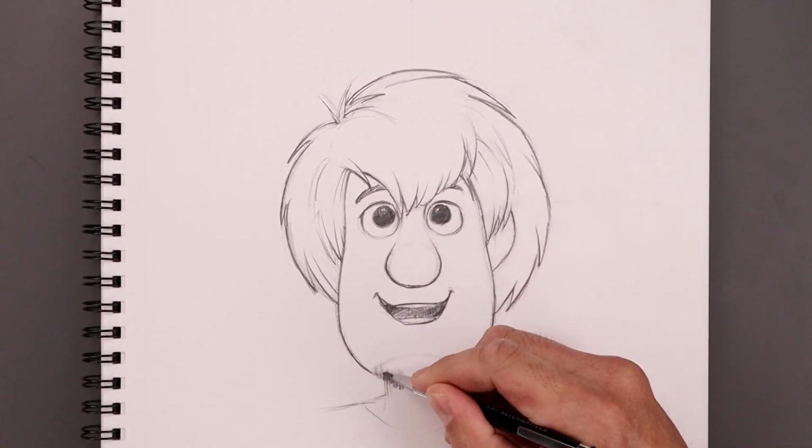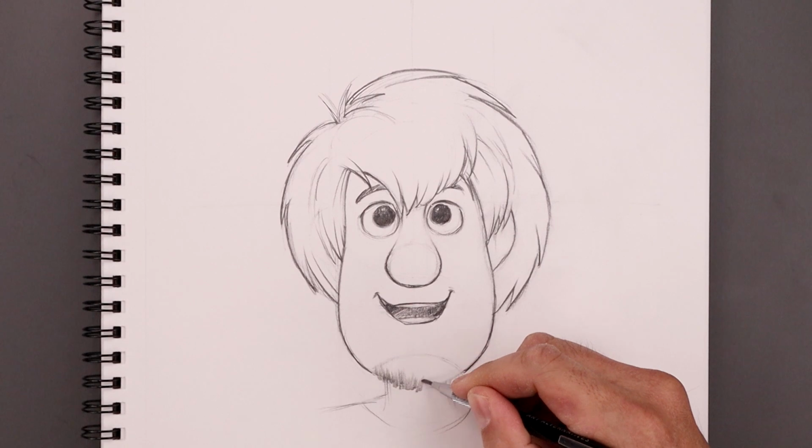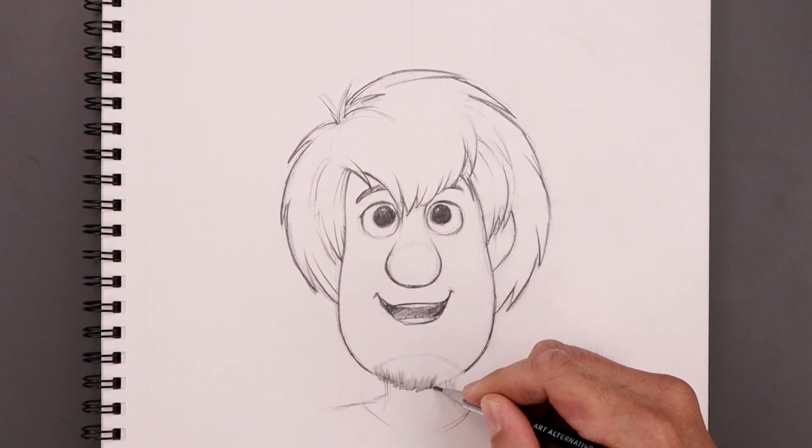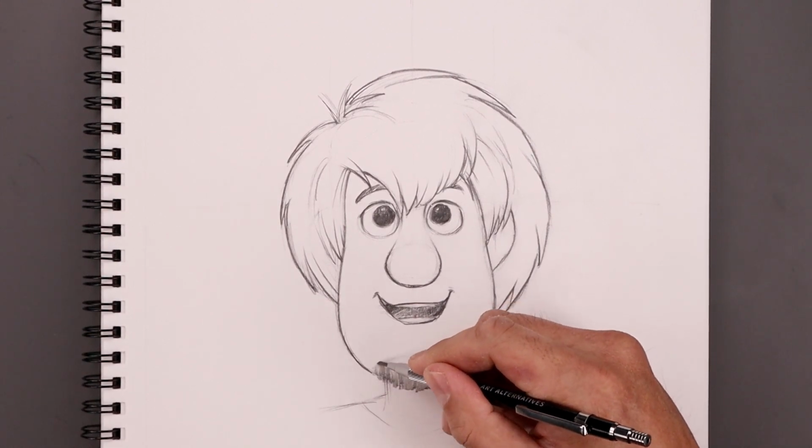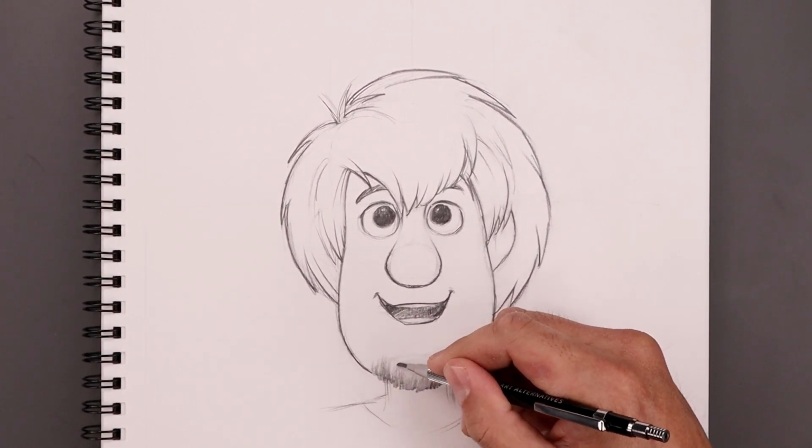Now for the chin, I'm just going to move to the side edge of my pencil and add a soft texture of hair. So starting along the bottom edge and just pulling this up. And I'm just going to lightly feather that out. Just lightening up the texture along the inside.